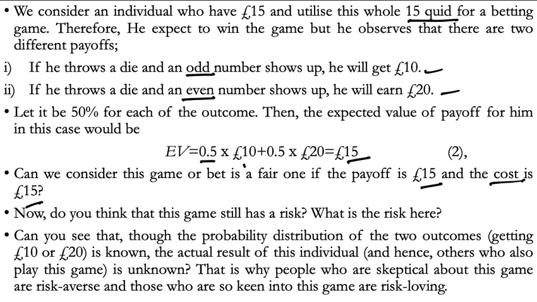But do you think that this game still has a risk? And if you say yes, what is the risk here? All right. So, of course, there's still risk in this game, because we are not so sure whether he can get 10 or 20. But we know that the probability is 50% for each of them. Okay, so that means the actual result of this individual is unknown. So when the result is unknown, the game still has a risk.